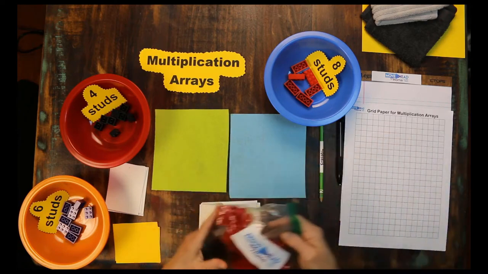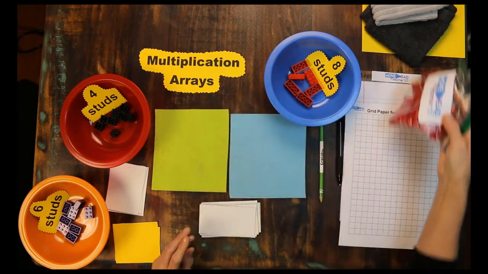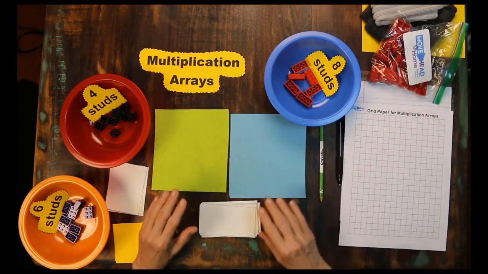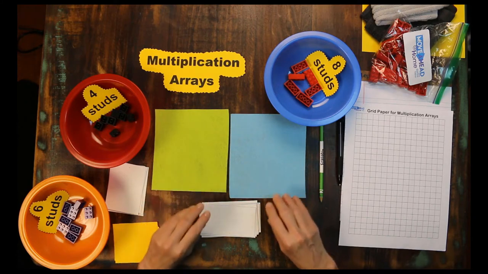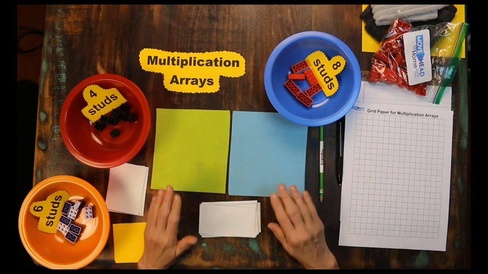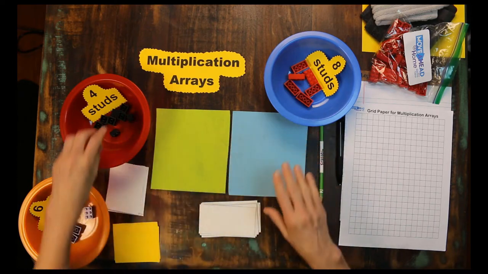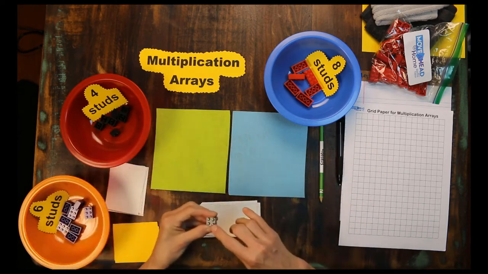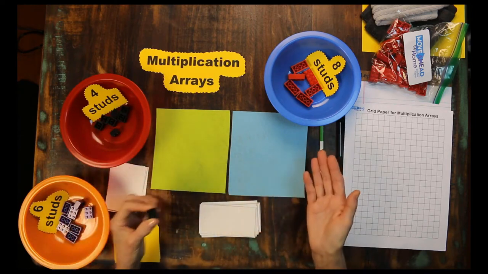Arrays are equal rows and columns, and they greatly assist in learning multiplication and division facts. I want learners to move ahead at home and develop a concrete understanding of multiplication and have fun at the same time. So I'm going to use these really awesome manipulatives that are already in arrays. Do you see them? Equal rows and columns? They're called Legos or building blocks.